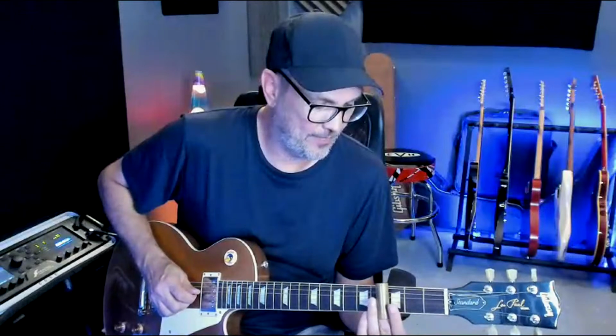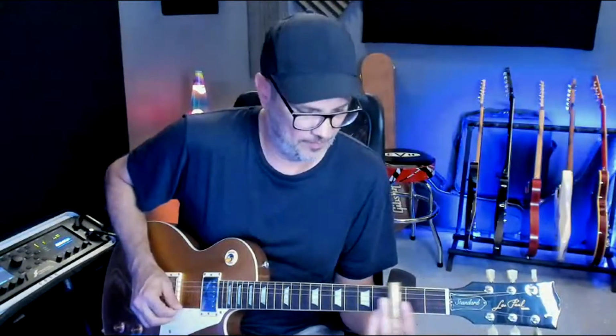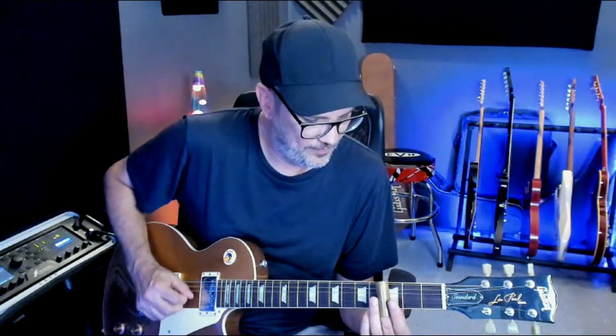Starting off just by sliding in, and in standard tuning where the money chords are for the slide are going to be the D, G, and B string, okay? So we're going to slide in to the 3rd fret, okay? And then you're going to just arpeggiate B string, G string, D string. And if you want to add a little bit of shake there, a little bit of vibrato.